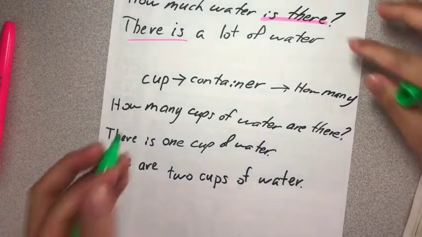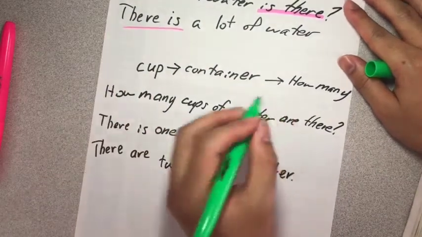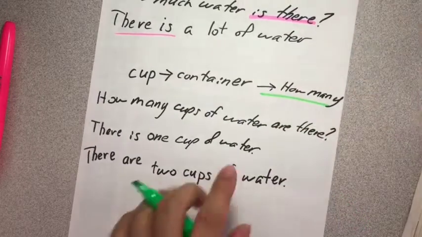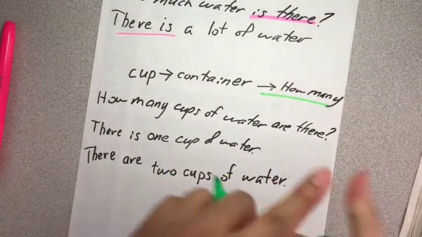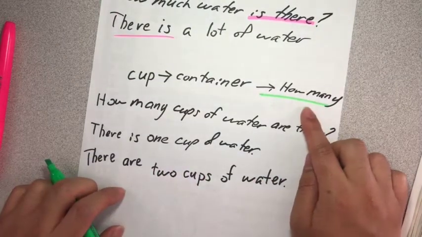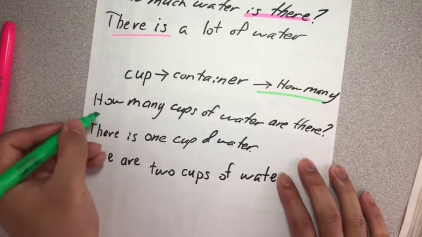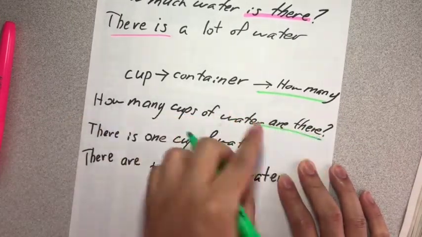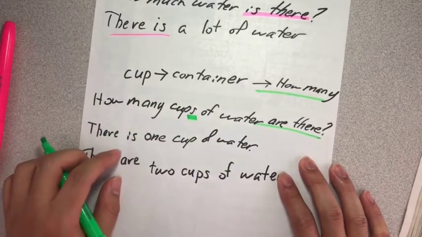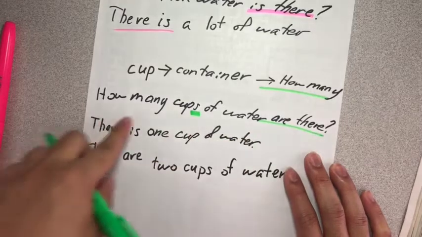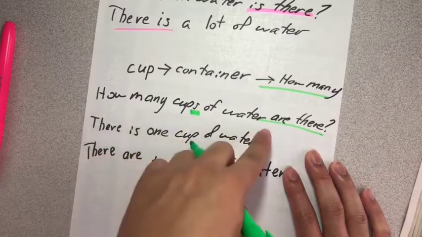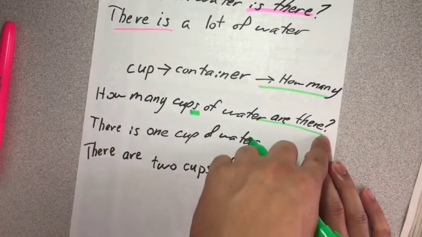But now we have cups of water. Cups of water are something we can count. So we say how many? How many cups of water are there? There's one cup of water, 2 cups of water, 3 cups of water. This is something we can count, so we say how many. When we ask the question, we say are there. How many cups of water are there? When we ask the question, we always ask it so there's more than one in the question.